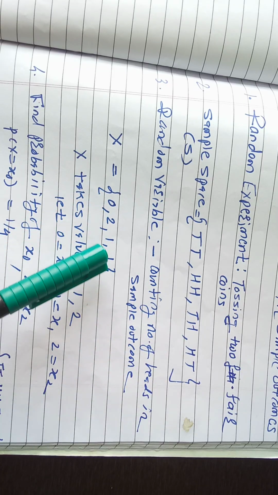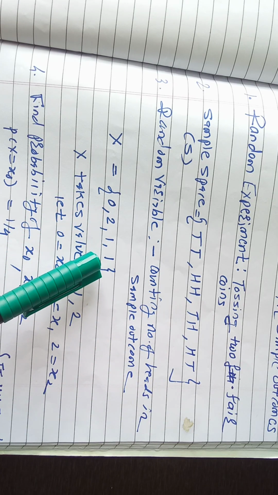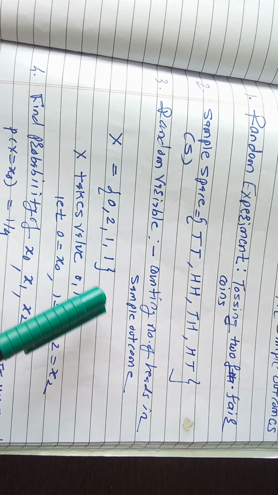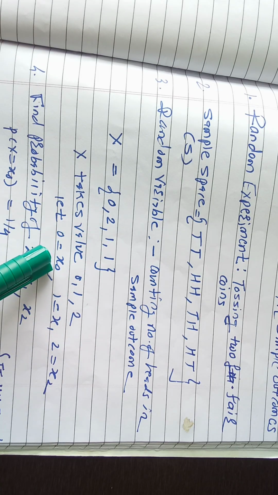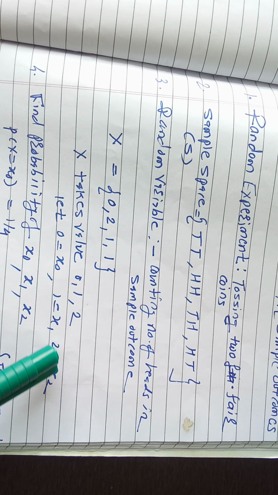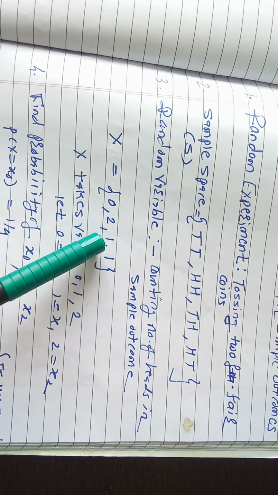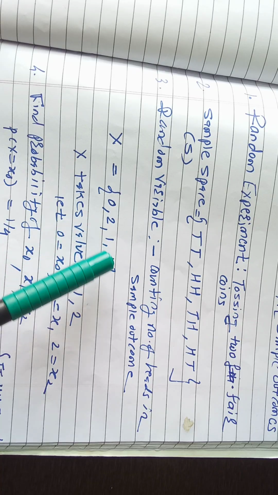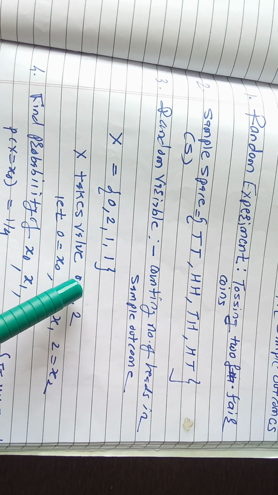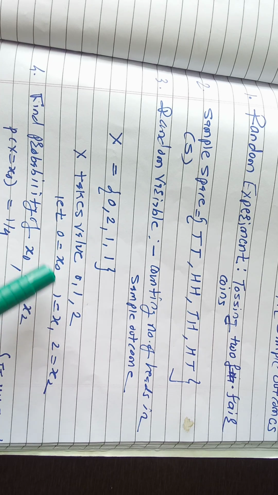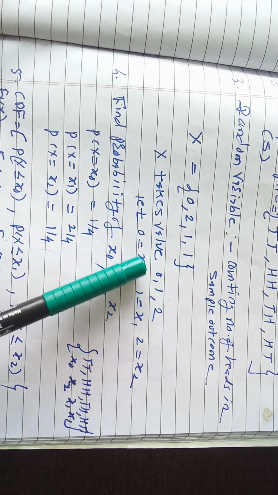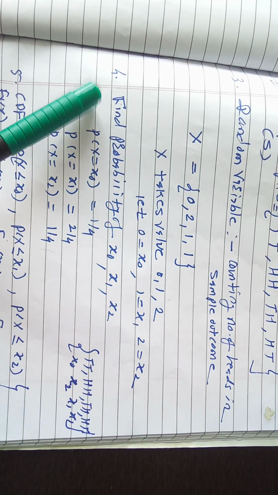Then arrange these random variable values in ascending order and assign alphabets to them. The condition is that any random variable value which is repeating, you have to skip. You don't assign a random variable alphabet for that value again.